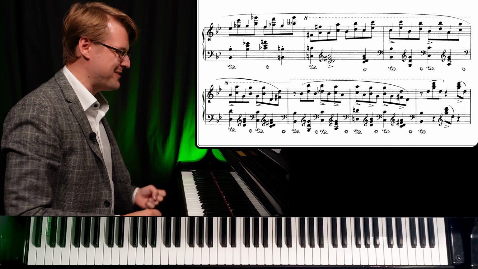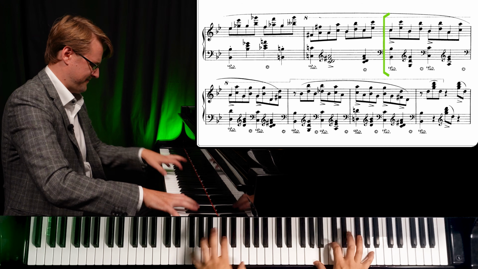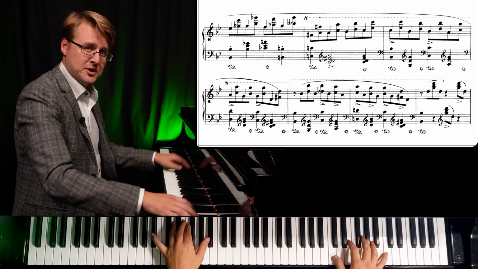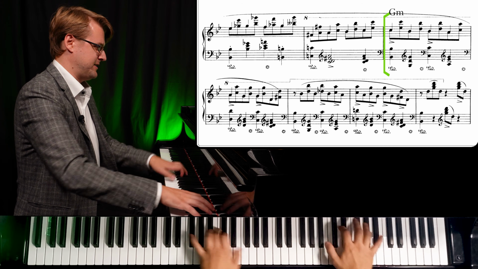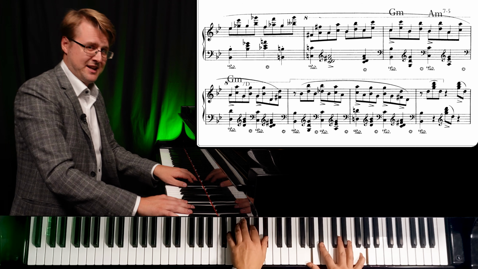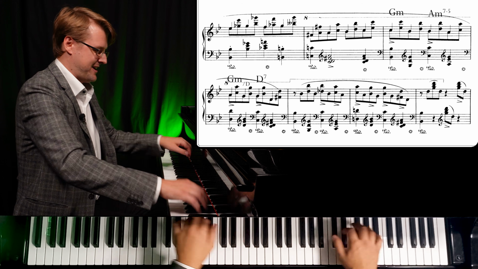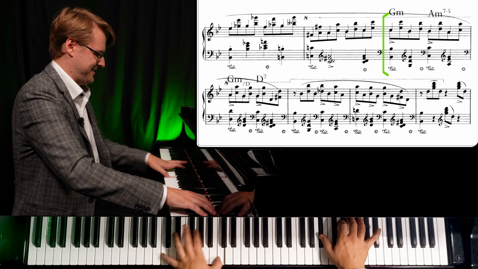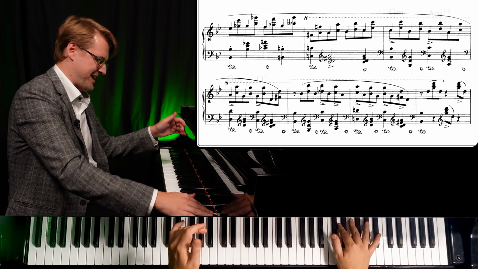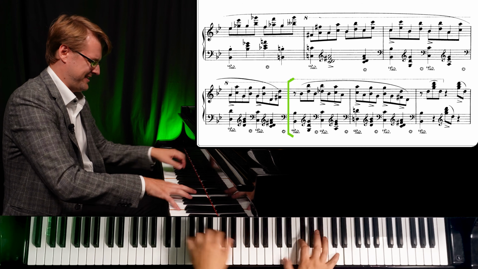This is like a heavy rock, just pumping on those beats. Same chords, G minor, A half diminished, D dominant 6/4, D7, and now variation extra chromatic on the right hand.